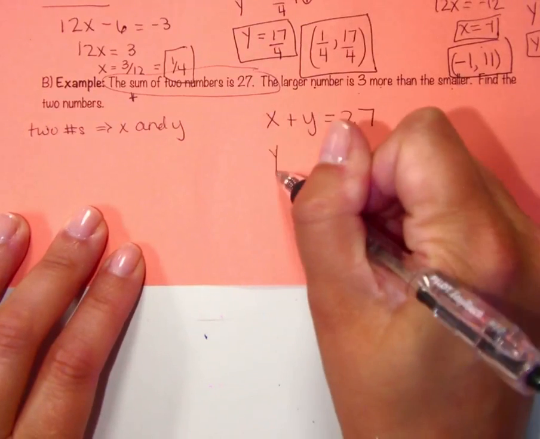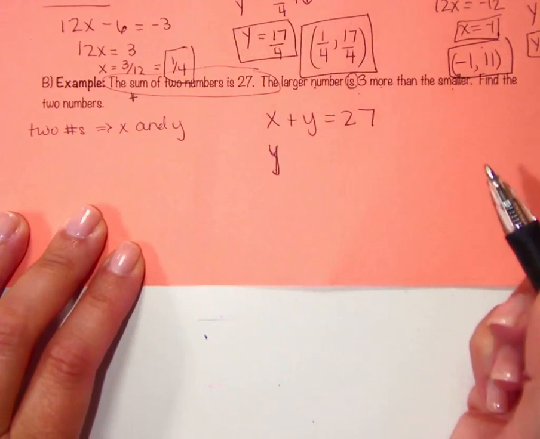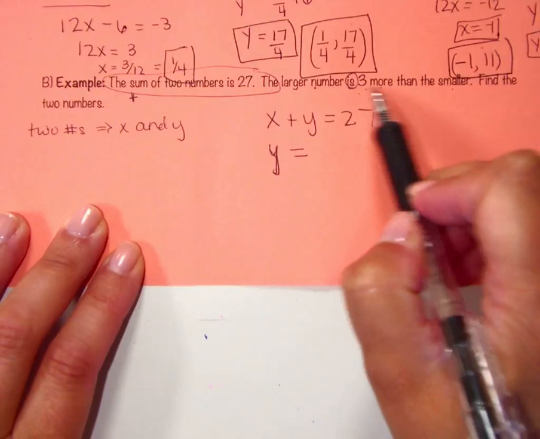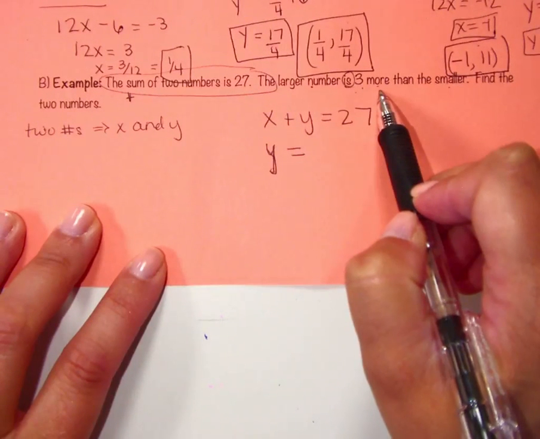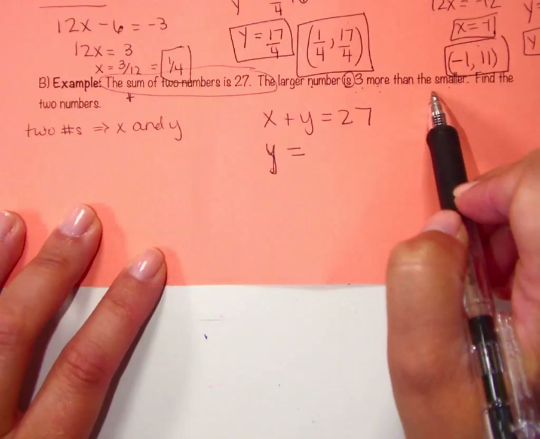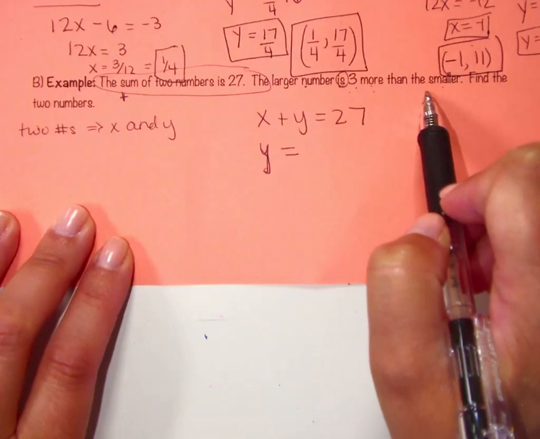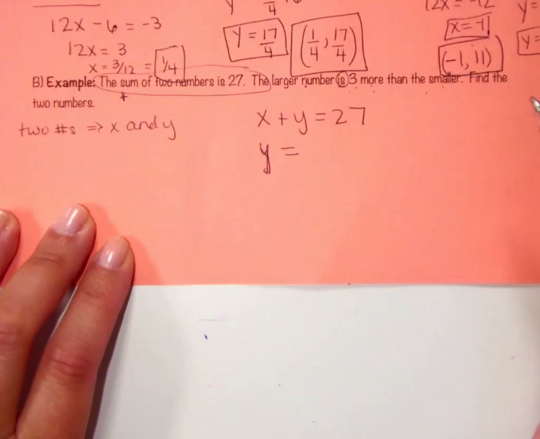Okay, so y. And then what is that in math? Okay, so y equals, and then 3 more than the other. How do we say 3 more? You're thinking too hard.